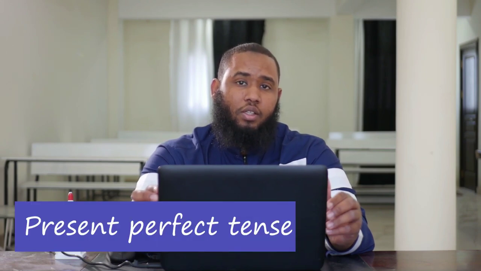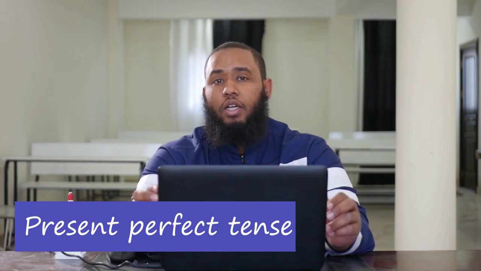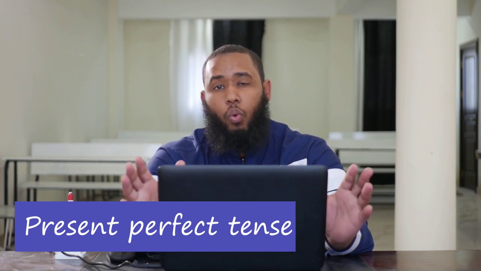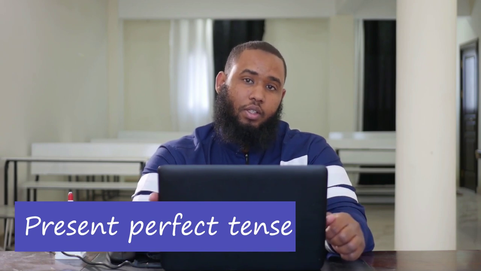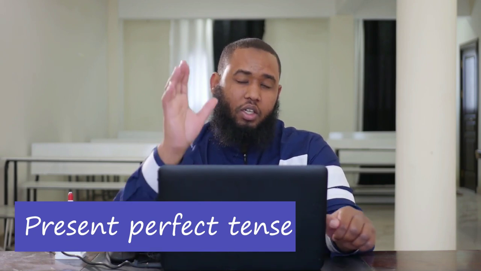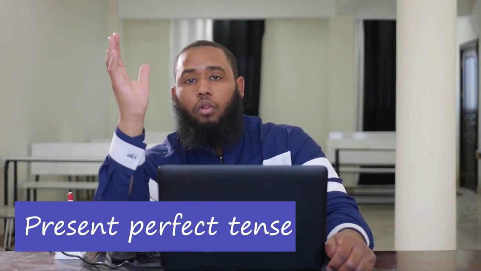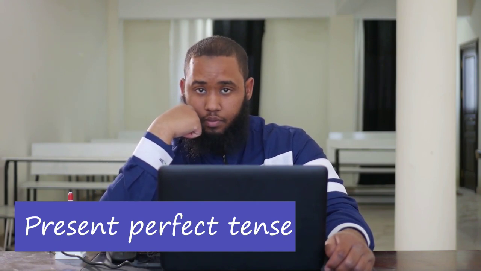Today we will be continuing our tense classes. The last two classes we dealt with the present simple tense and the present continuous tense. Today we will be continuing with the present perfect tense. And like we said before, in the English language, there are 12 different tenses.